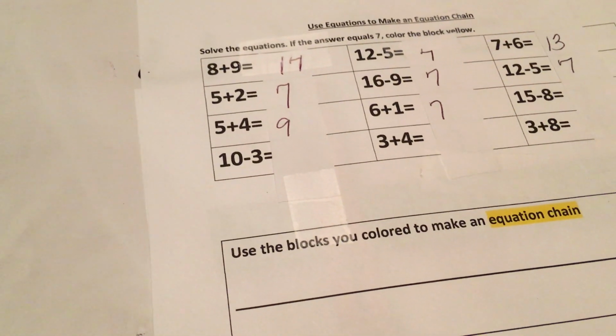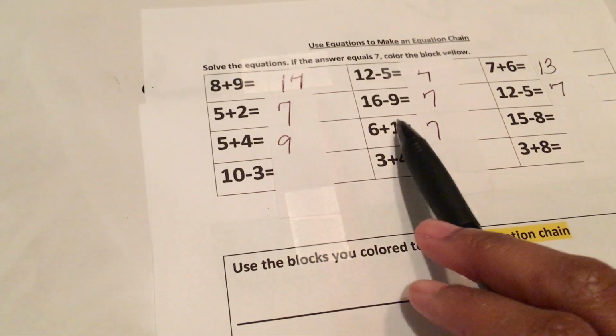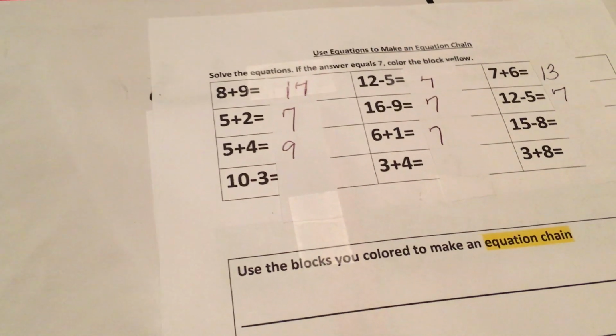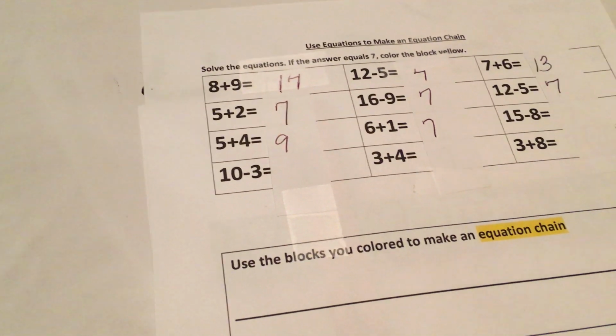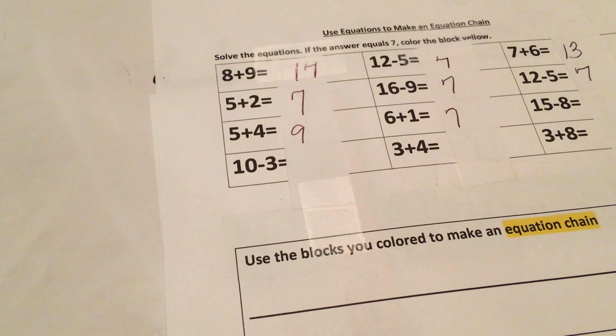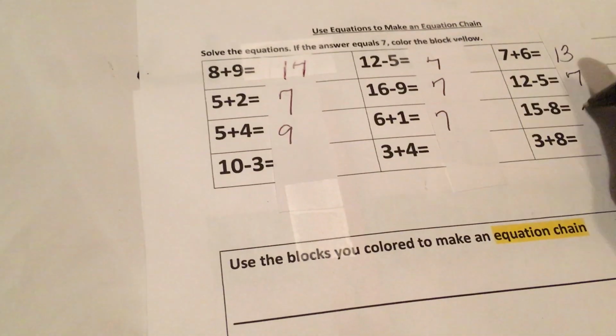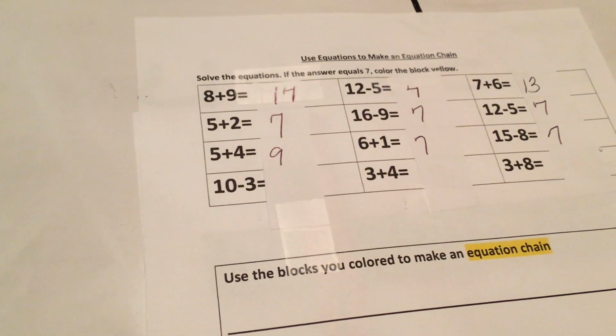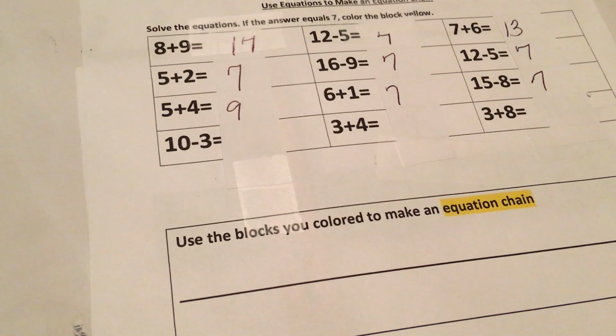And that is on purpose, because these equations that equal 7 are going to help us to create our equation chain in just a few seconds. Alright, 15 minus 8 is going to give me 7. And then I have 10 minus 3, which is also 7.